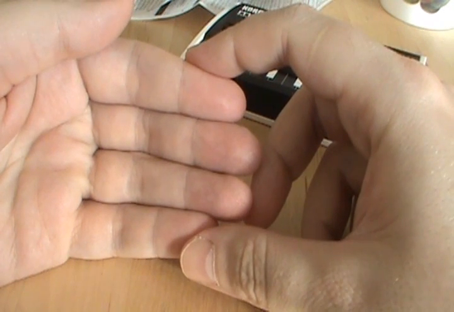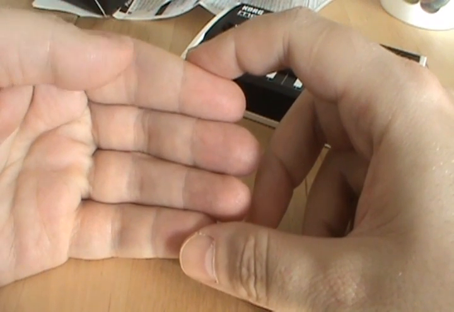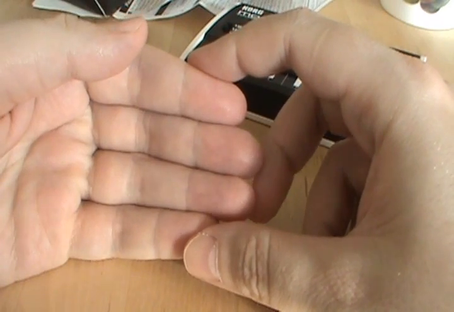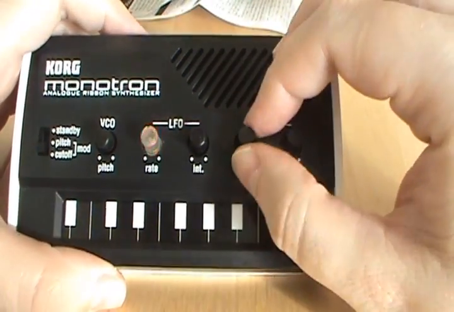So the note is the same, but the timbre, which is the color of the sound, is different, and we can say that this is a piano sound or a trumpet sound or a flute sound or whatever it is. So let's go back to the filter now.